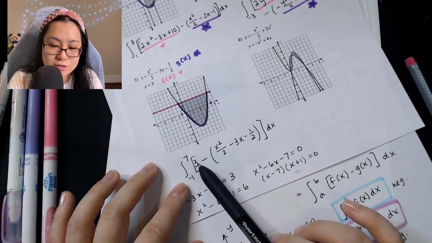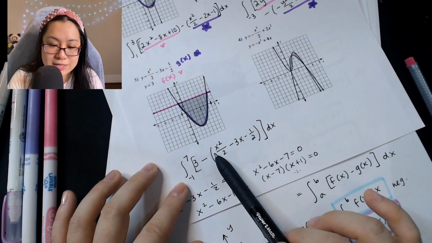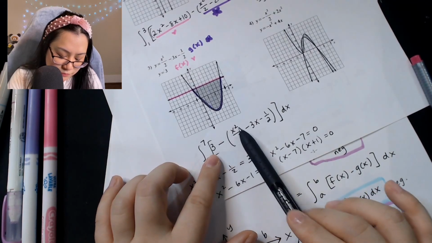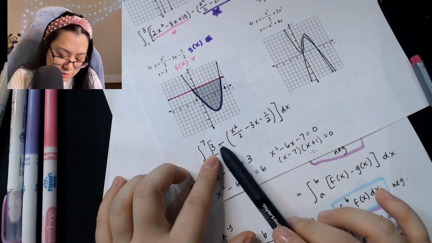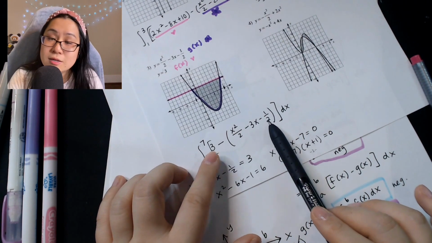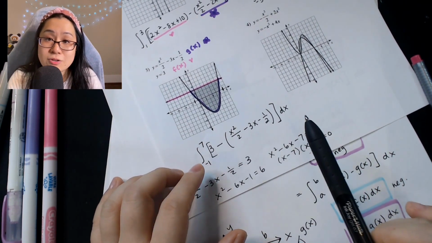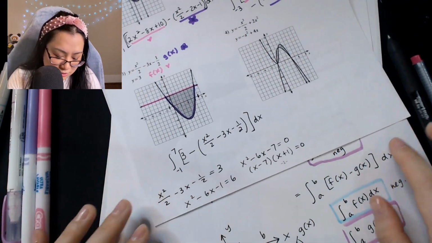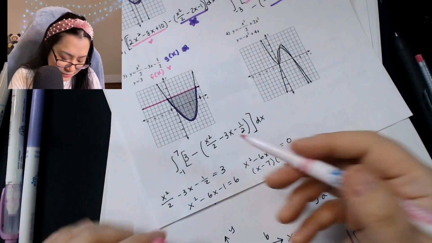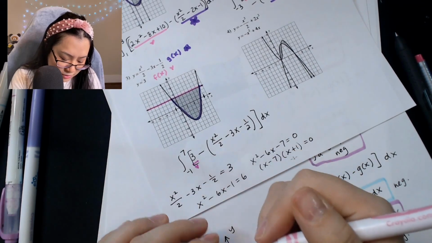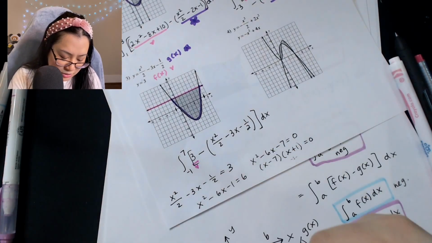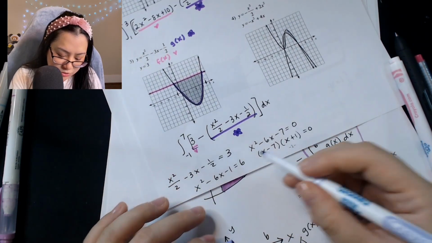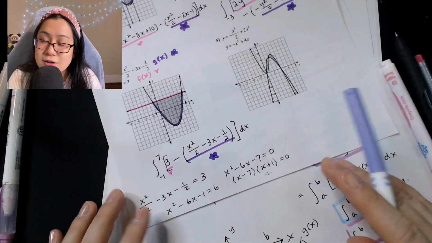And then we just have our top, which is 3, minus the bottom, which is this parabola function. And again, distribute the negative, and then go ahead and combine the constant terms and actually work out that integral. Plug in your 7, plug in your -1, find the difference, and you're good to go. Okay, so this is our little hard bit, and the tricky part about this question is figuring out what the bounds actually are. So sometimes you have to do the algebra there.